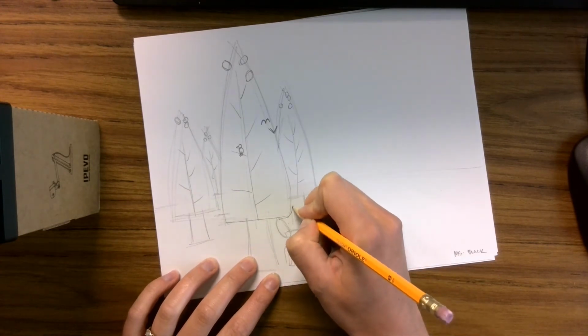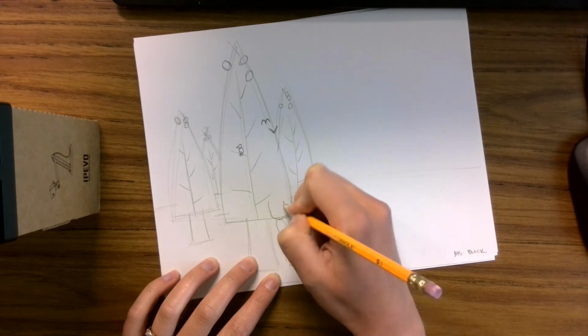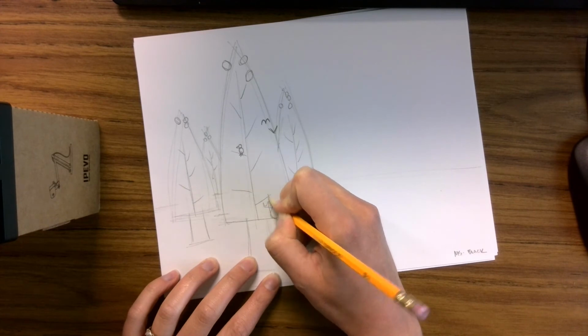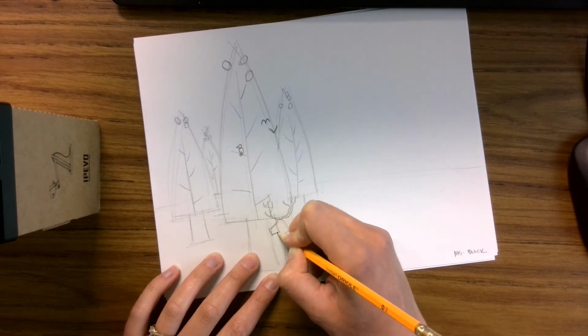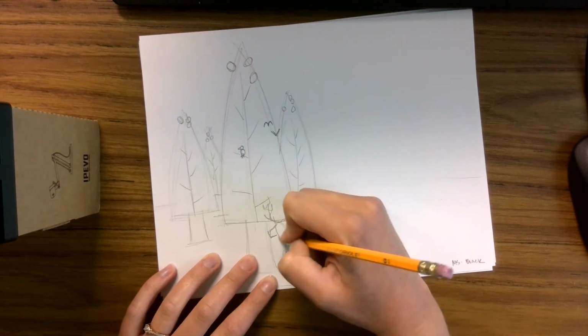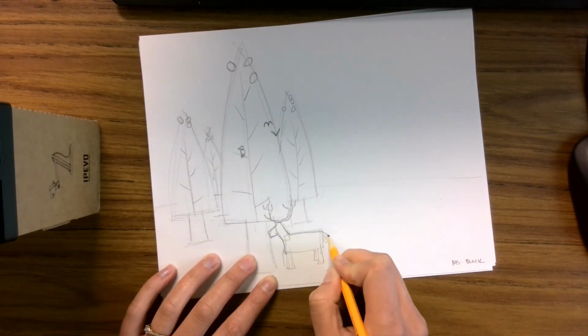And maybe it's got these really long, and it doesn't have to look exactly like a deer or whatever you choose to draw. I know it has a snout like that, but I'm going to draw my big animal.